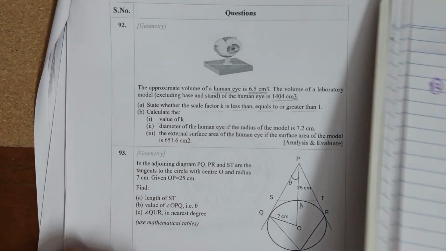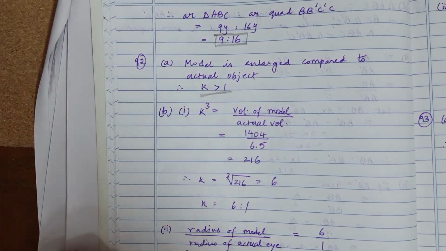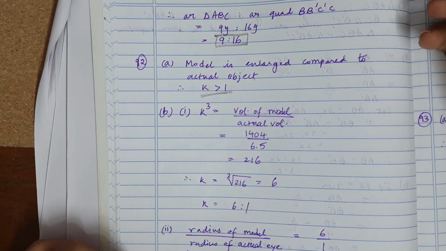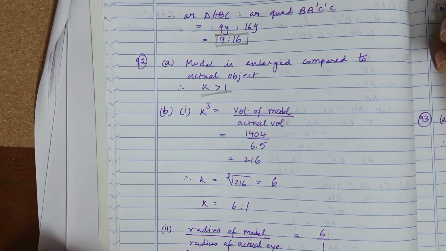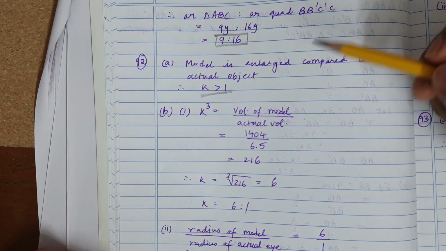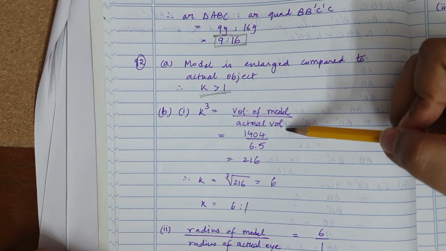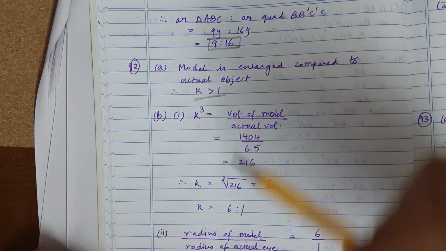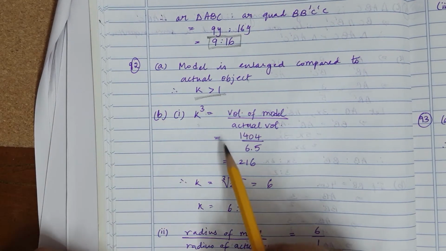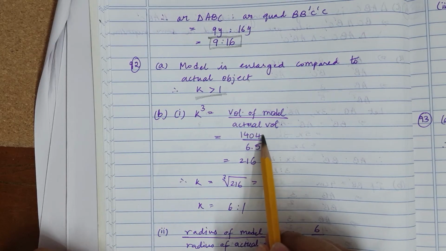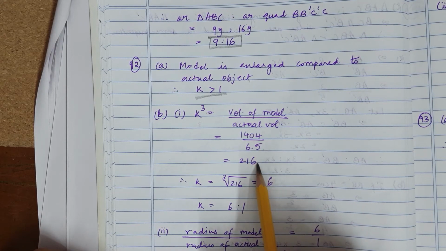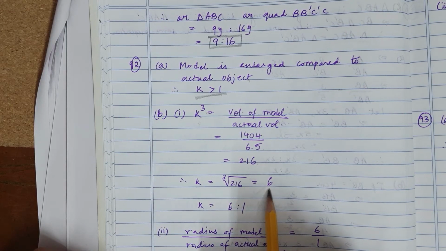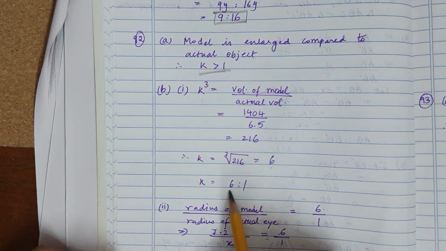Okay. So let's start with the actual scale factor. Now, in the question, they have given us information about the volume of the model and the actual human eye. So the ratio of the volume of the model and the actual volume will be the cube of the scale factor, which is k cube. If I plug in the values now, k cube will be 1404 by 6.5, which is 216. So therefore, if I take the cube root, the k value will be 6, or the scale factor I can say is 6:1.